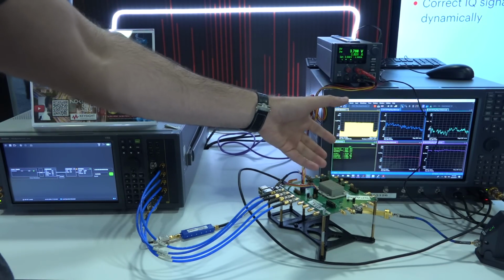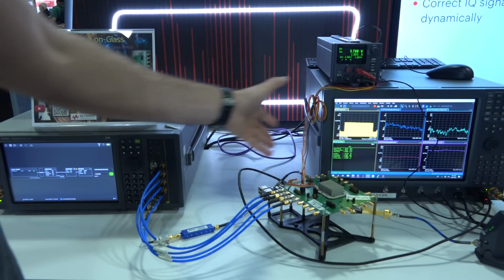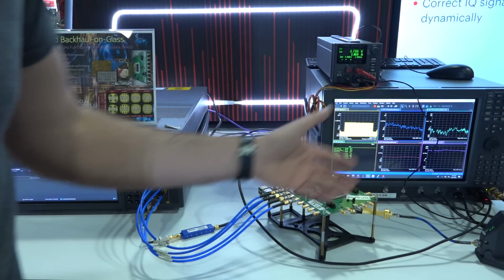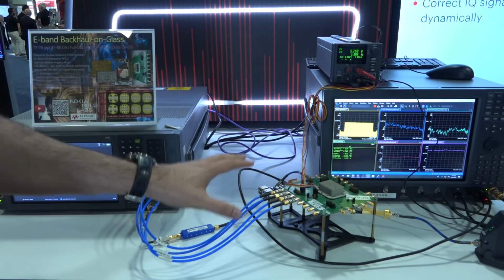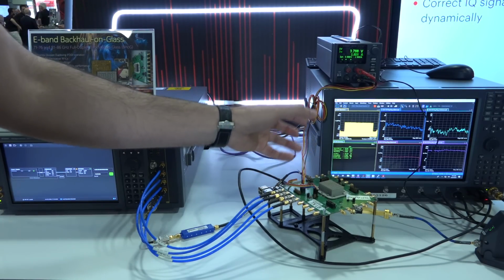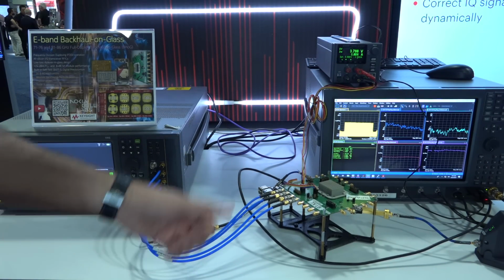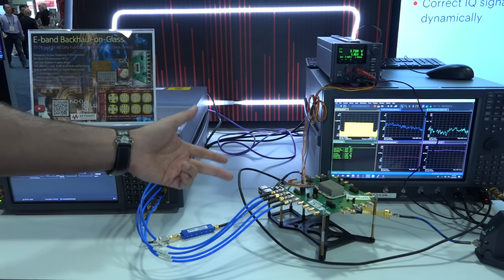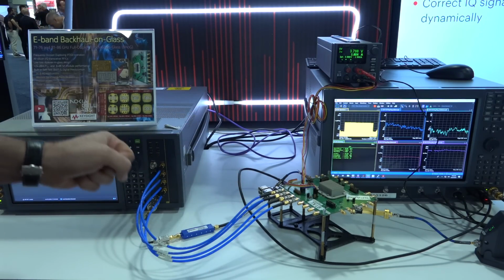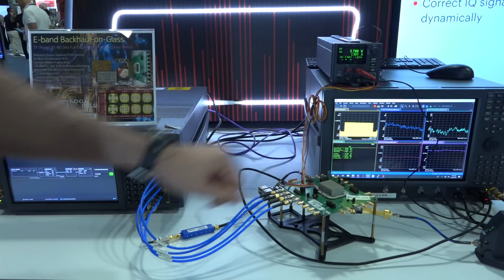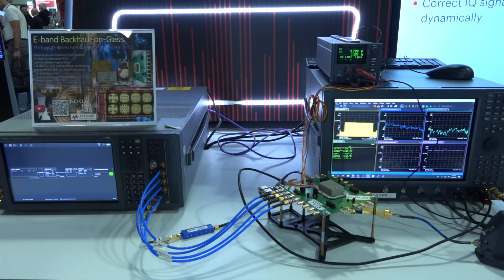So in a way, you're characterizing IQ impairments across the broad frequency range that is supported by the VXG and the V3050 simultaneously. This is a pretty helpful thing because most of the impairments on EVM on these millimeter wave transmitters, for example, come from a lot of combined effects. There's noise, there's nonlinearity, there's IQ imbalance, and so on. And being able to separate them and de-embed them from each other is a really powerful platform. So this entire setup running live is doing that in the background.